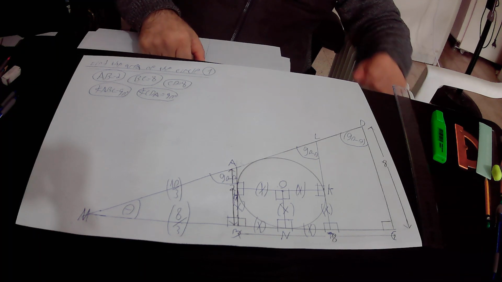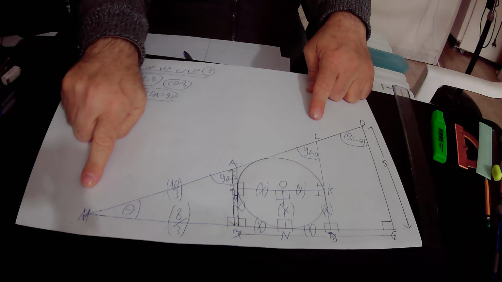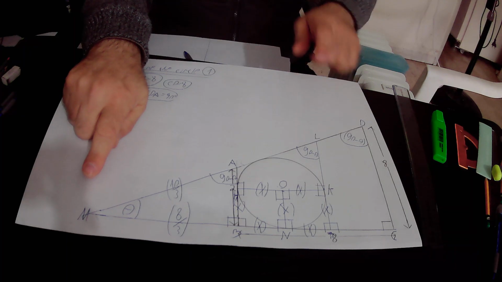And it is also equal to LM. What is the length of LM? LM equals LA plus AM. That is to say, LM in total equals LA, this is the missing side, plus AM, that is 10 over 3. So in total, LM equals LA plus 10 over 3.